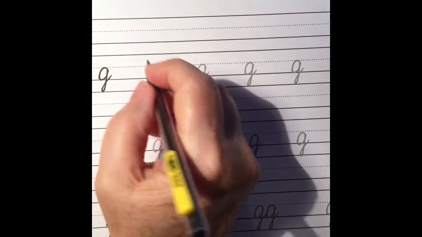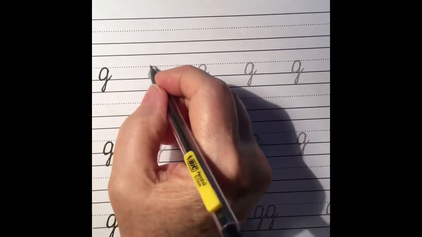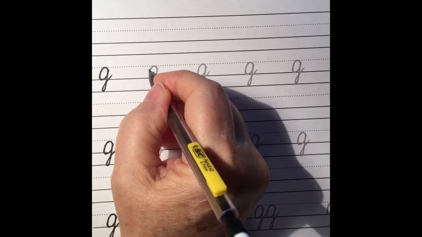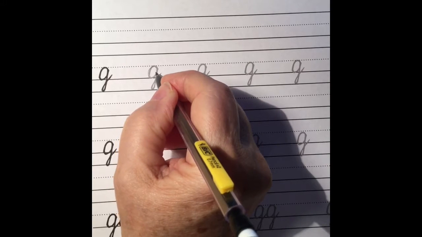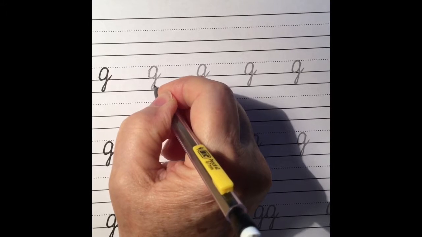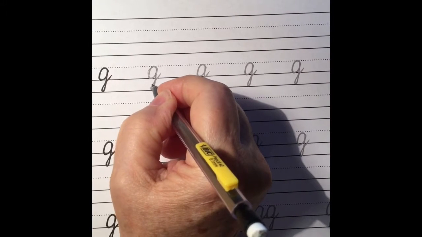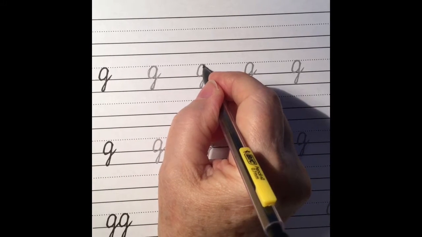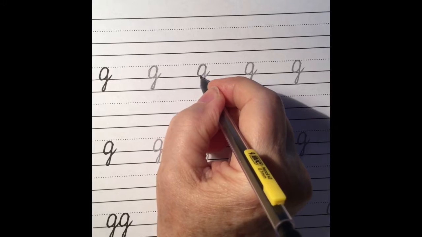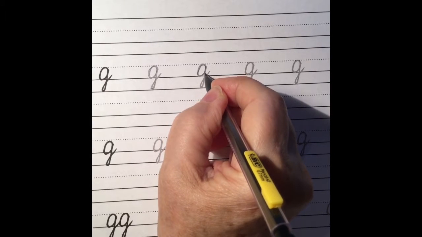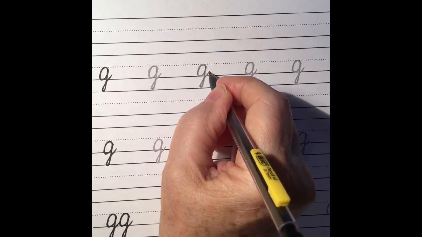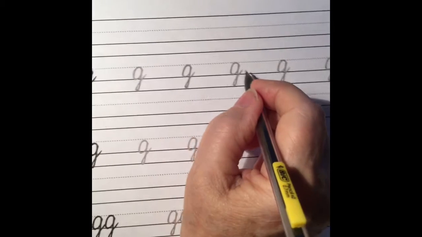Lowercase g, if we look at our model, begins with a down curve, the undercurve goes up and touches, and then a straight slant down to the descender line, a small curve and a loop. Down curve, undercurve, slant for 2 spaces, small curve to the left, a loop, crossing at the baseline.